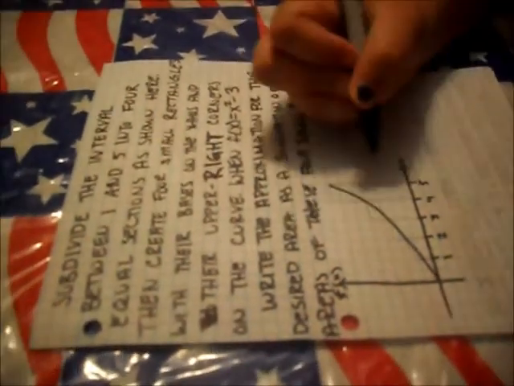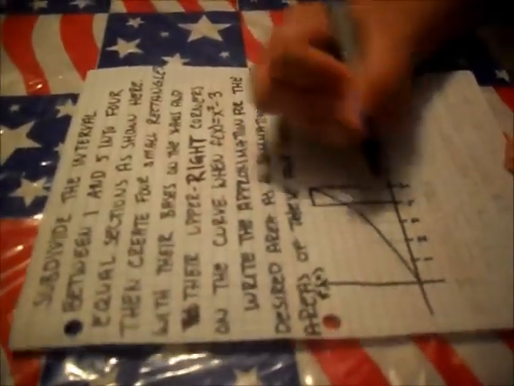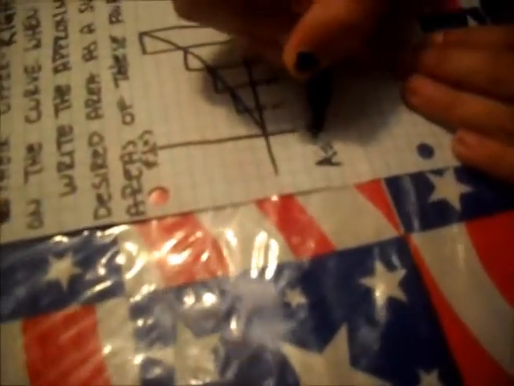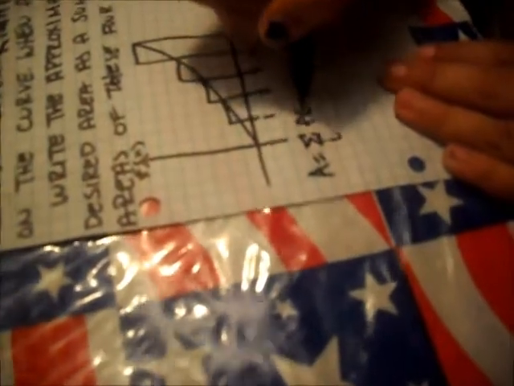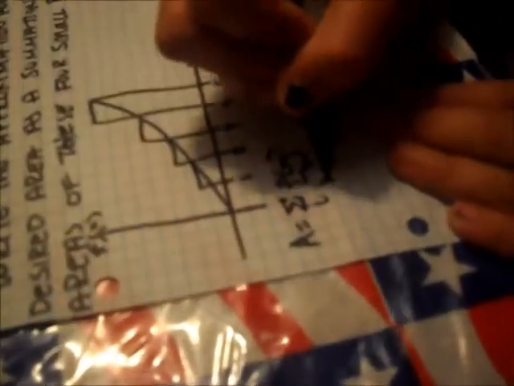Okay, so let's start drawing. Okay, so the area is f of x sub i, which is height, times the change of x, which is the width. f of 2 times 1/4 plus f of 3 times 1/4 plus f of 4 times 1/4 plus f of 5 times 1/4.